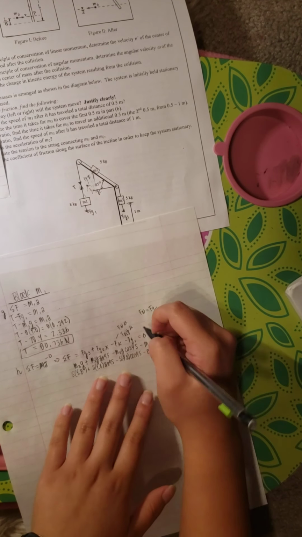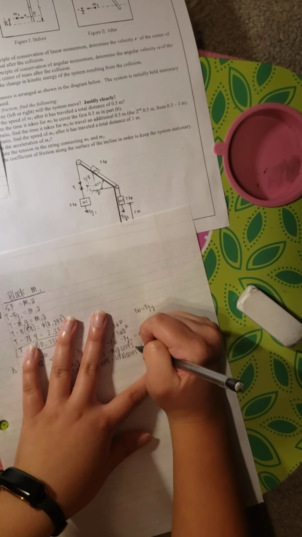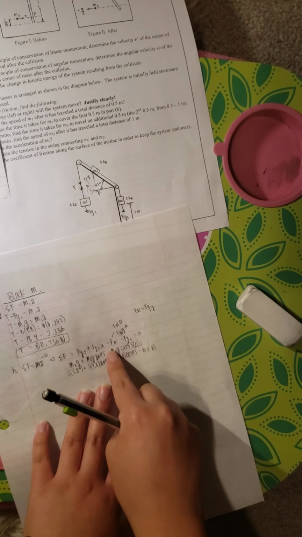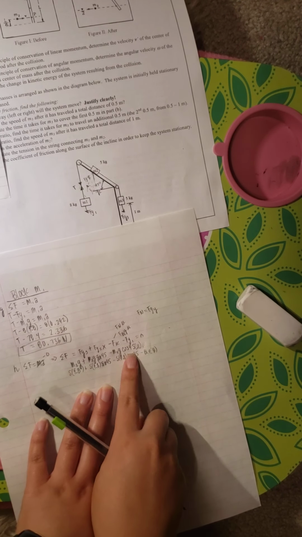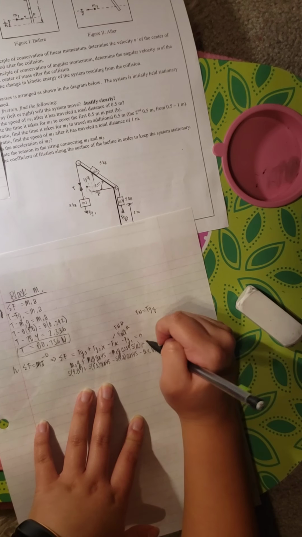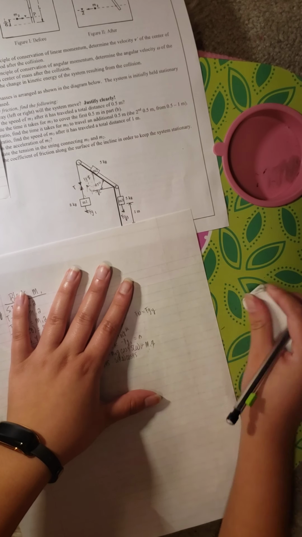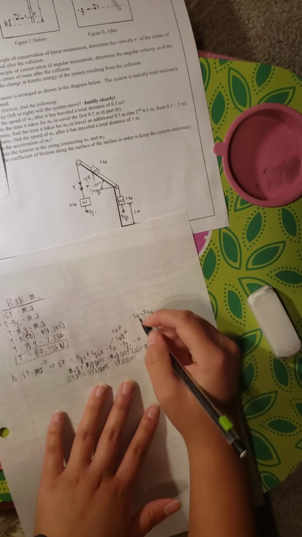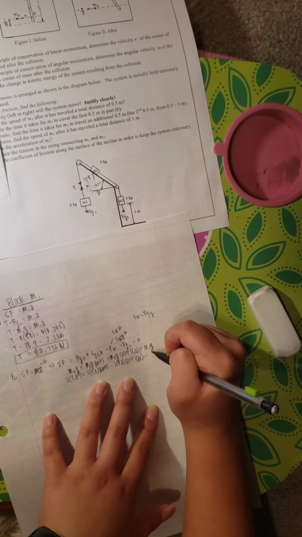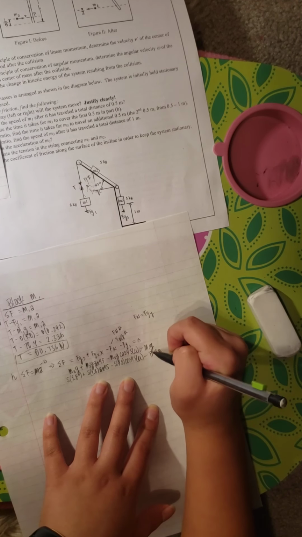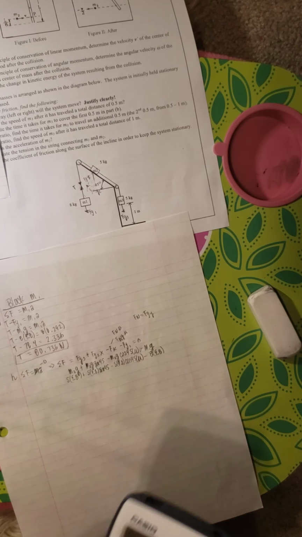Oh, wait a minute. I totally forgot to put mu in here. Let's quickly put it right here, mu. Because remember, we're looking for mu, so we need to have that, and so F of K would expand. I just forgot to put mu. Okay, sorry about that. Now we can plug things into our calculator.